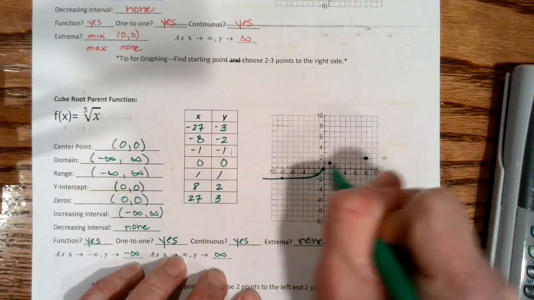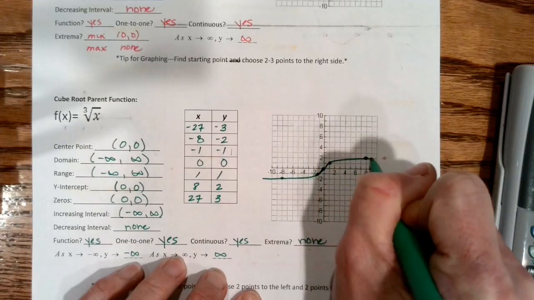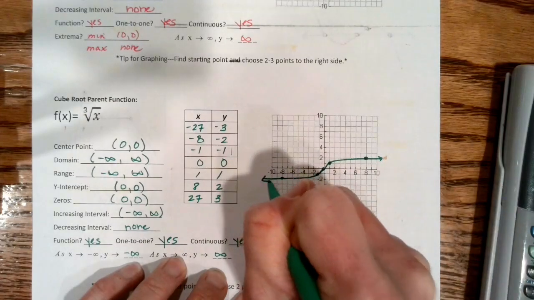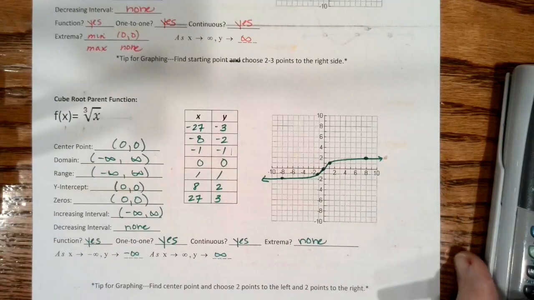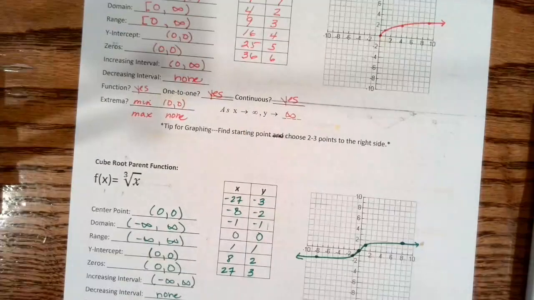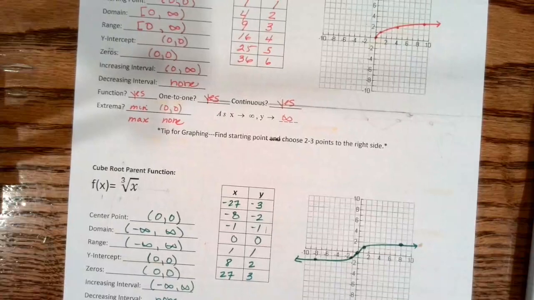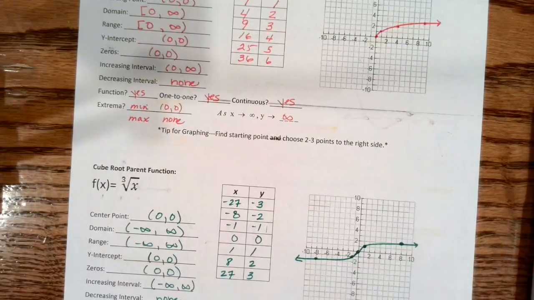So when I have my graph, the interesting thing is if I turn it, that's going to be looking a lot like my cubic function, isn't it? But we can go ahead and say our cube root function has those properties similar to it. All right, let's go on and keep talking, because next up is transformations.